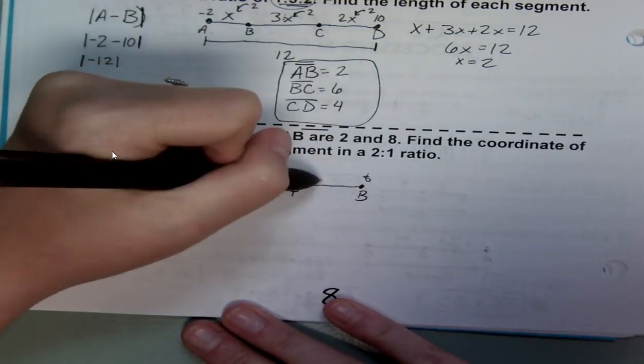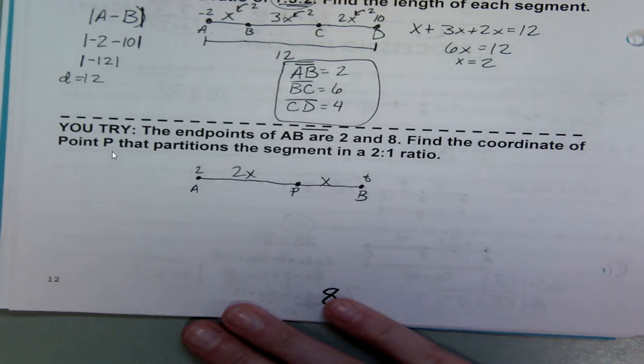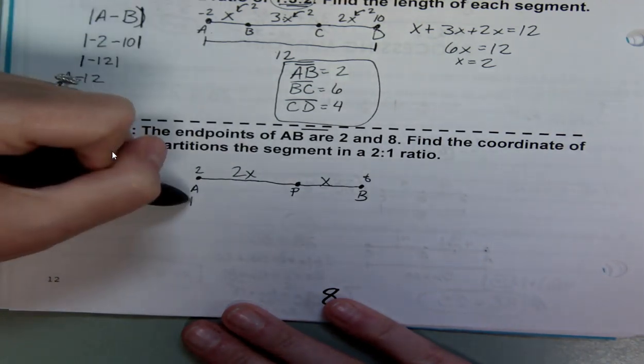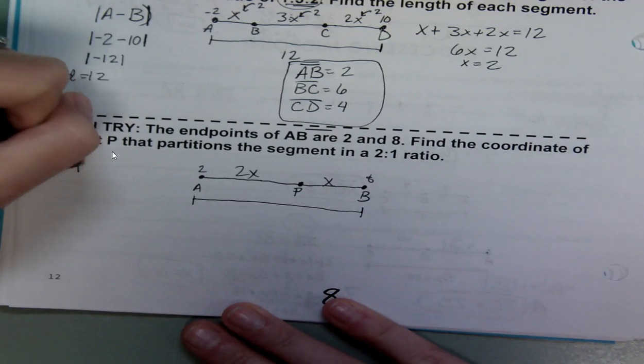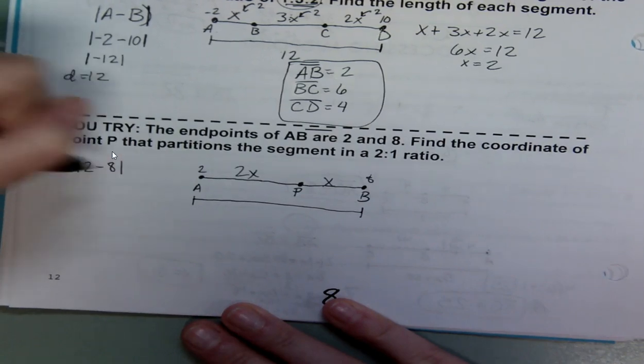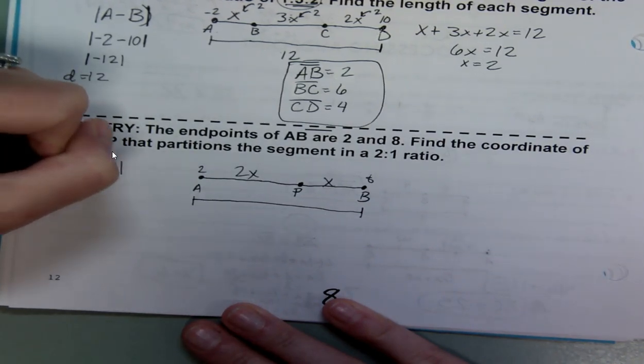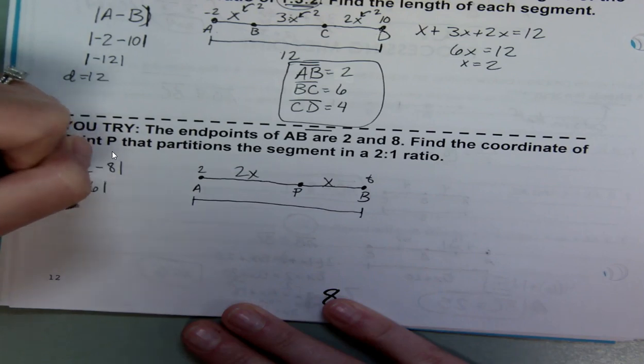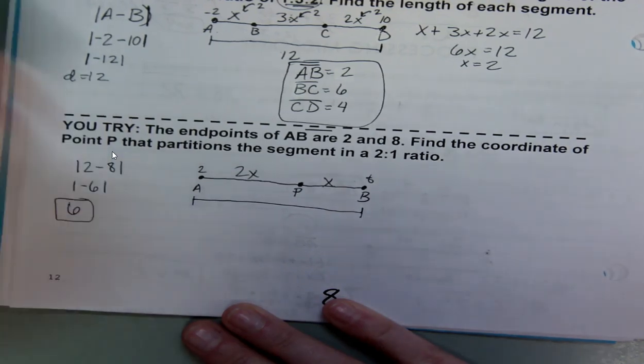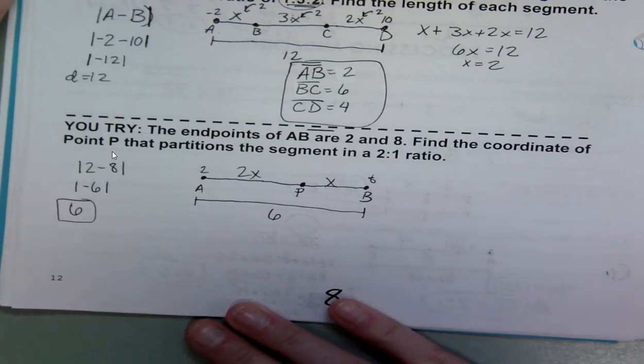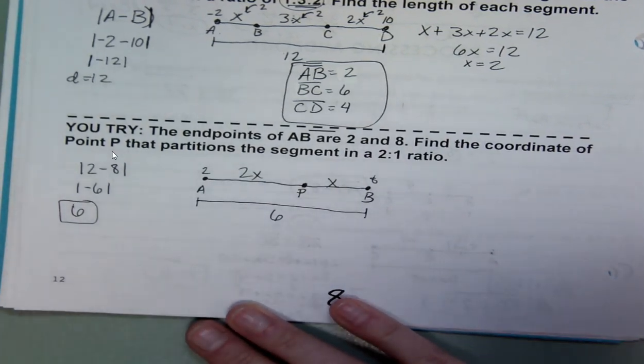A 2x to x ratio. Alright, so we have to figure out the length of the entire segment. So the absolute value of 2 minus 8 is the absolute value of -6, which is 6. So the length of that segment is 6.